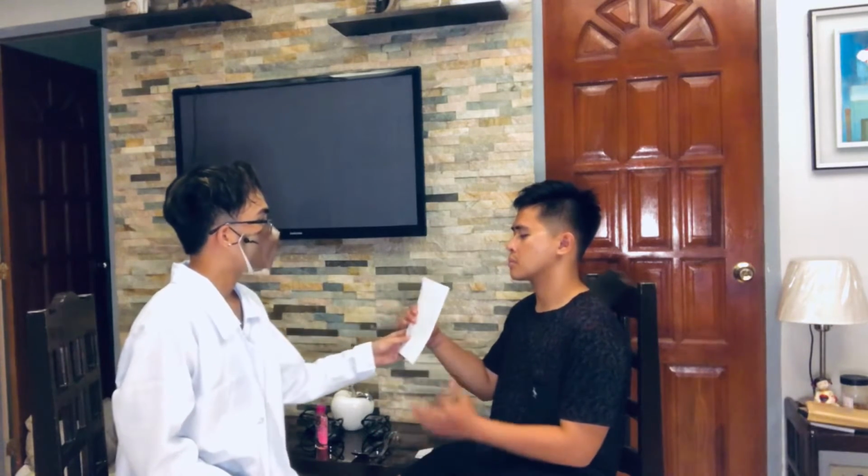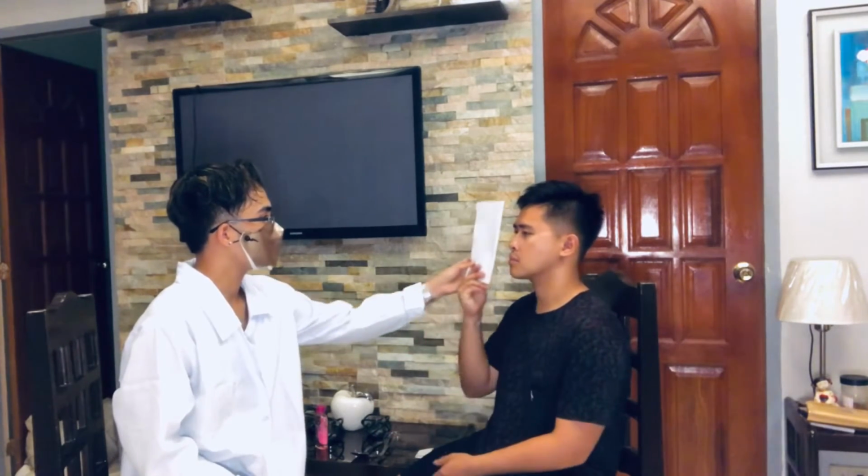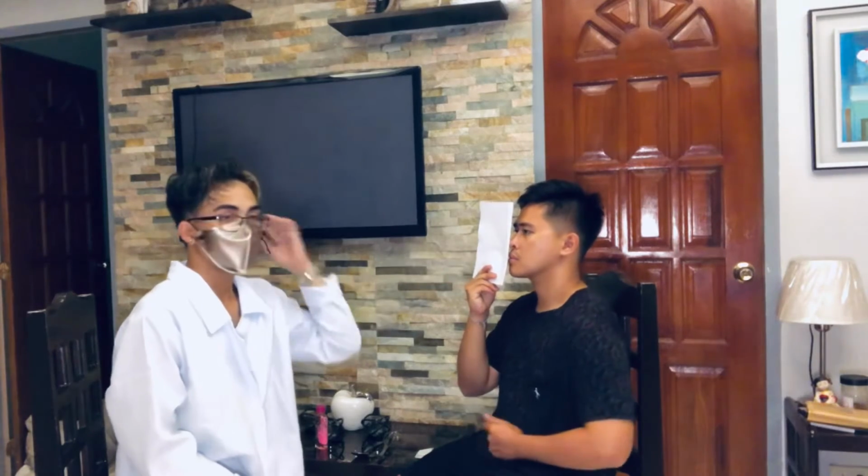So now let's proceed to assessing the peripheral visual fields. Have the client sit directly facing you at a distance of 60 to 90 centimeters. Then ask the client to cover the right eye with the card and look directly at your nose. Can you hold this, sir? And cover your eye. Then close your eye directly opposite the client's covered eye and look directly at the client's nose.